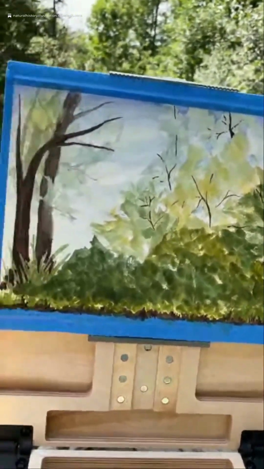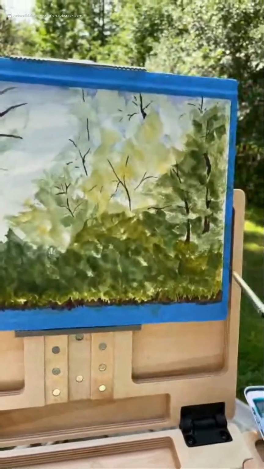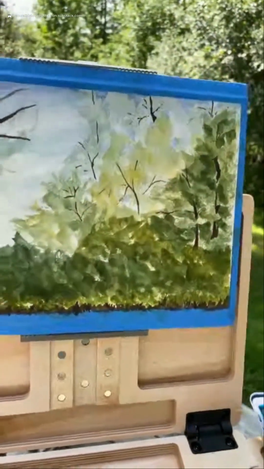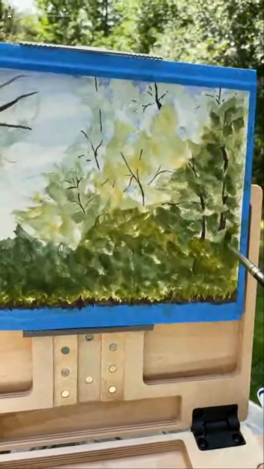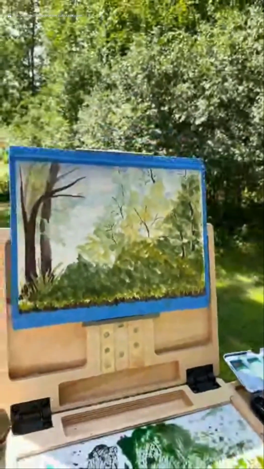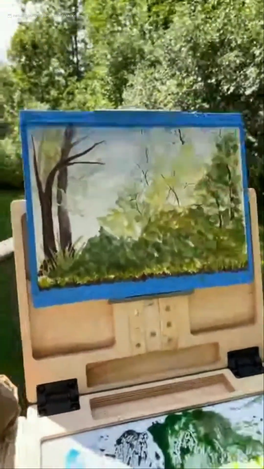That's why you want good brushes. There. Okay, let's do that one.